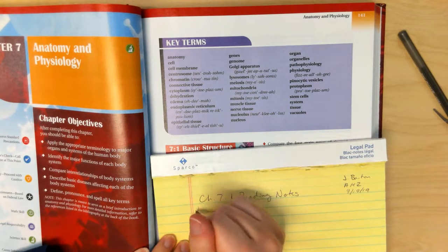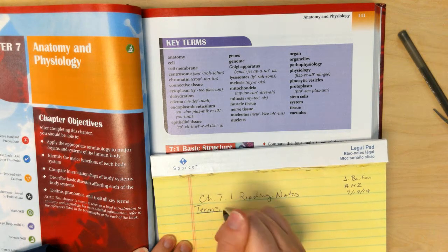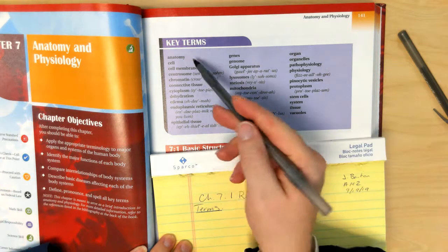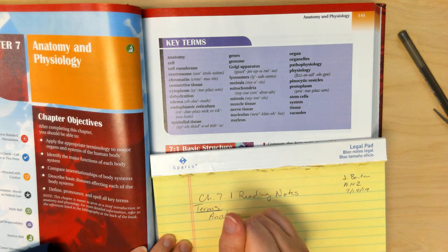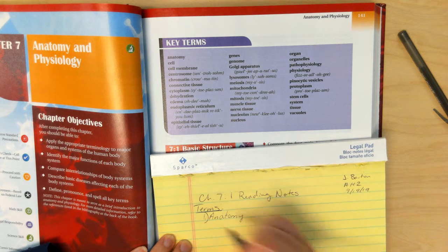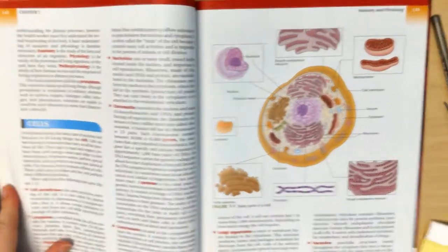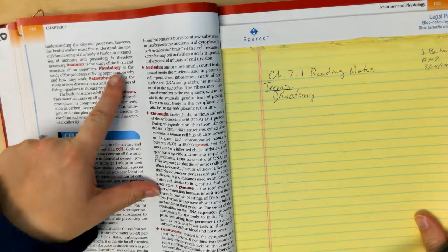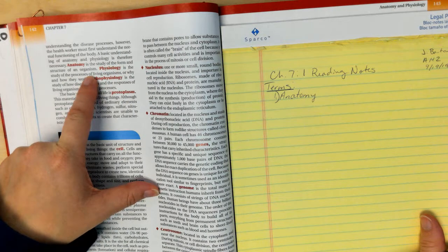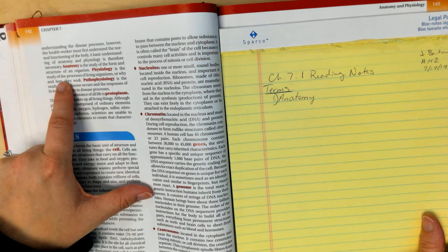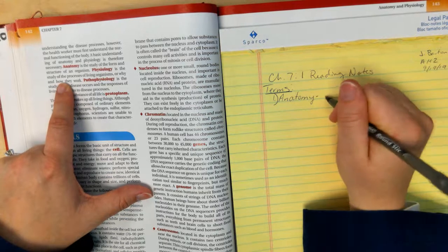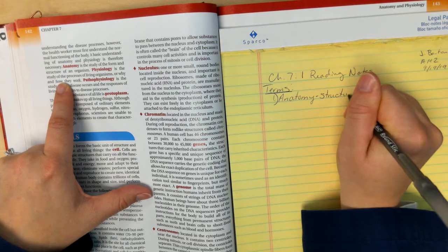Alright, so the first section is going to be terms. Say you don't know what anatomy means. Let's write it down. Anatomy. So let's find anatomy here. Anatomy is the study of the form and structure of an organism. It is basically what it is, what it looks like, what the structure is. So anatomy is simply structure.